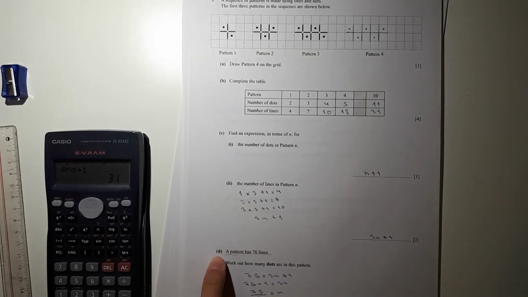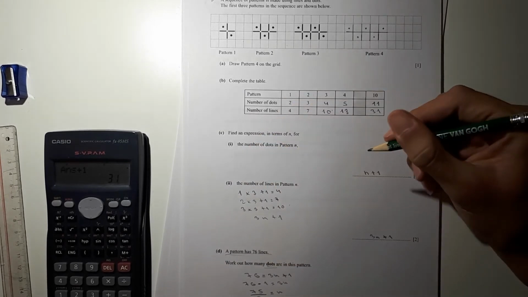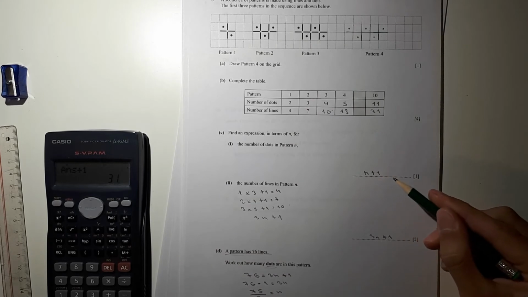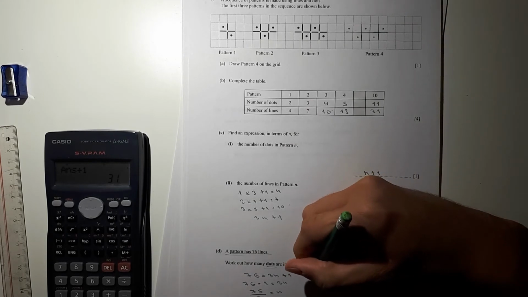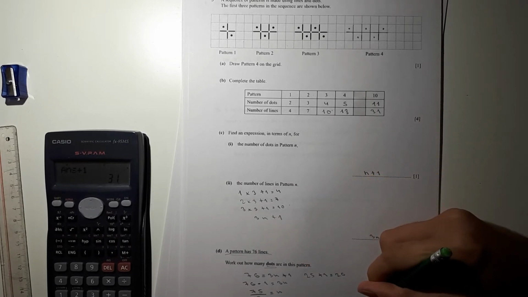Now we know what pattern we are talking about, and we have to work out how many dots that pattern would have. So the formula of the dots is n plus 1, and it would be 25 plus 1, giving us 26.